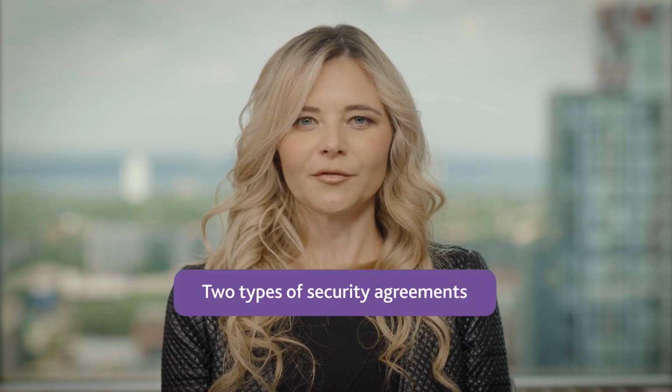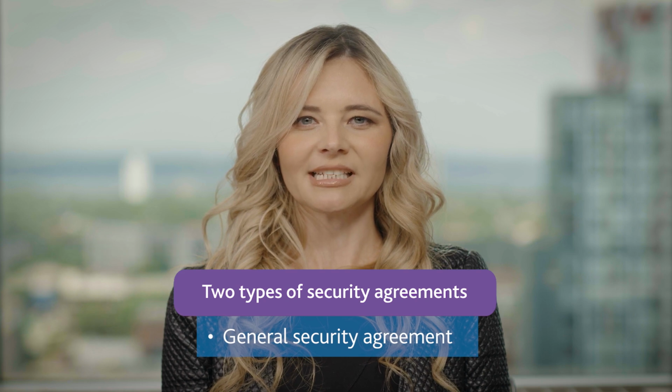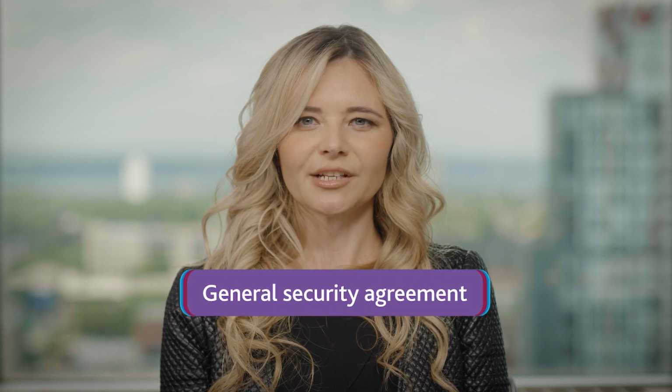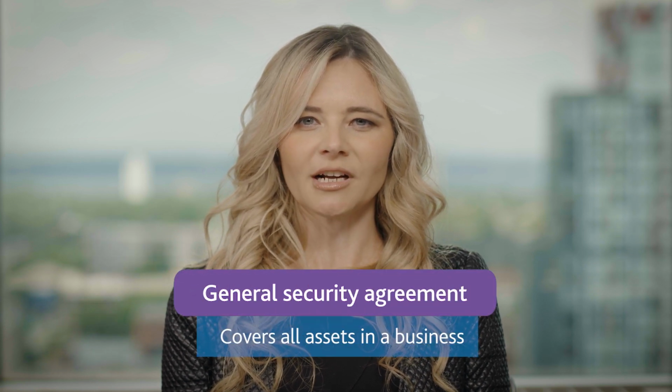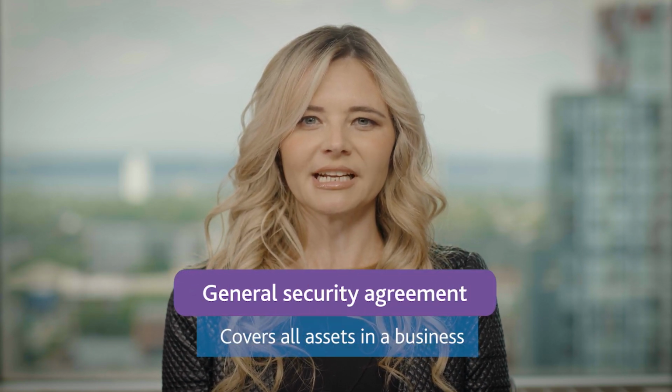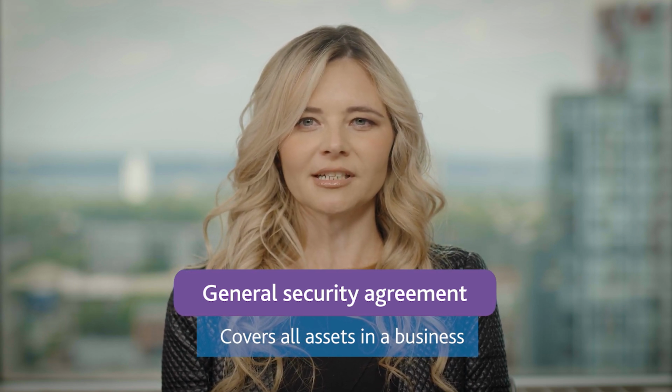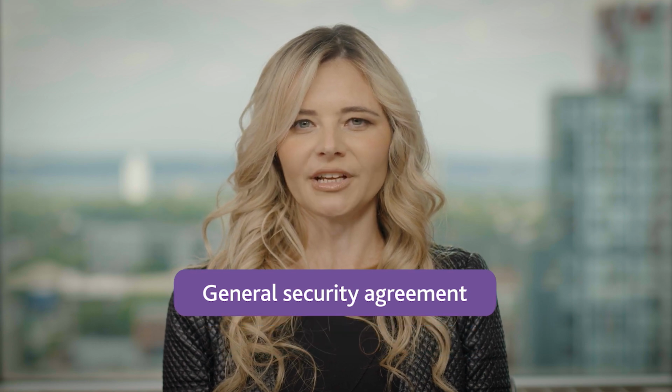Security agreements typically come in two different formats. The first, a general security agreement, and secondly, a specific security agreement. In a general security agreement, the borrower will grant to the lender a very broad security interest in the borrower's present and after-acquired personal property, including equipment, inventory, accounts, intellectual property, investment property, and motor vehicles. It is very common for lenders on commercial deals providing a general line of credit or broad-based term loans to a borrower to require the borrower to provide a general security agreement in support of the loan.